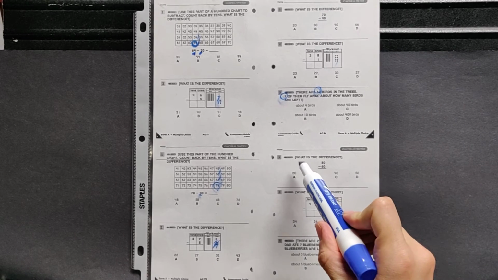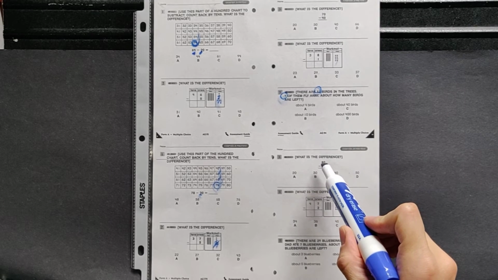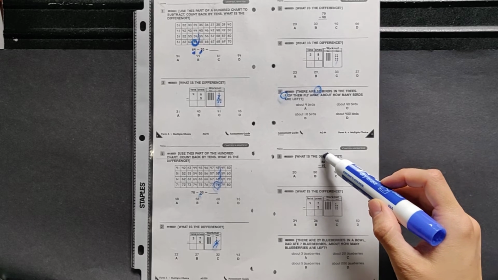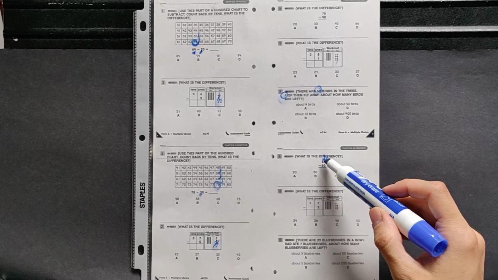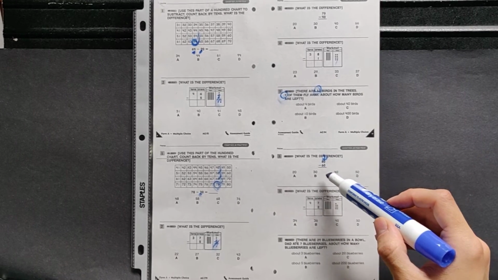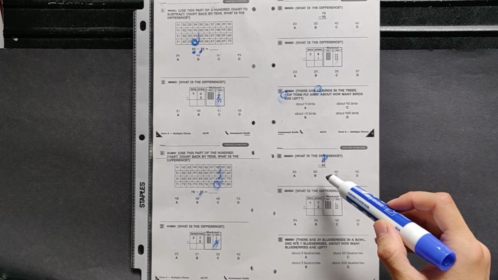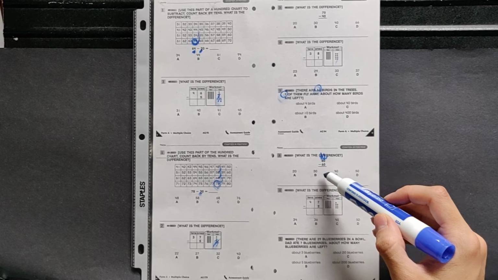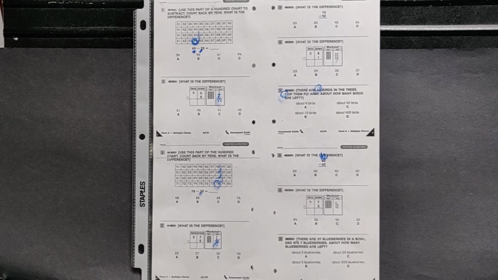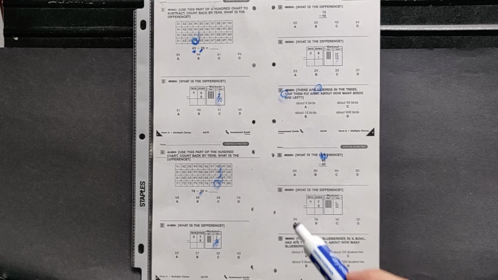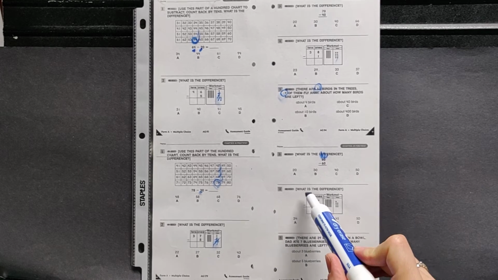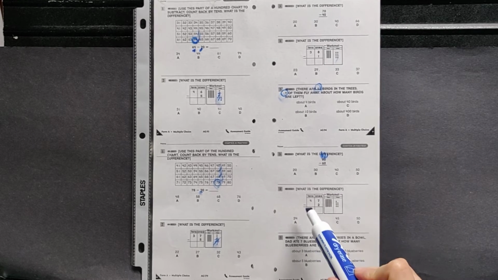3. What is the difference? 80 minus 60. Well, let's start here in our ones column. Do your 0 minus 0 is equal to. Then 8 minus 6 is equal to. And circle the difference down below.